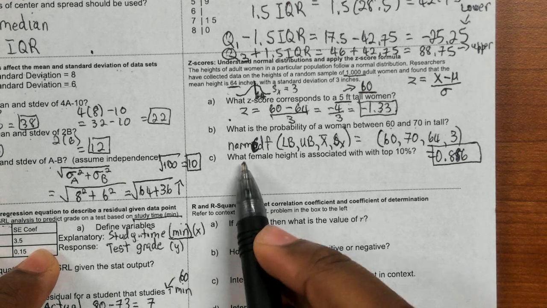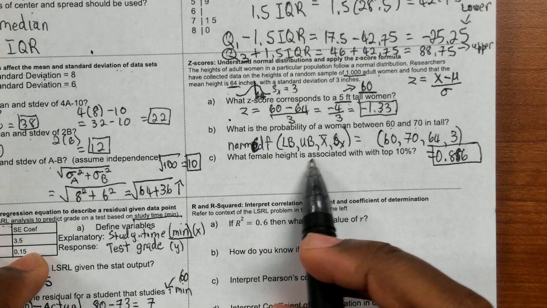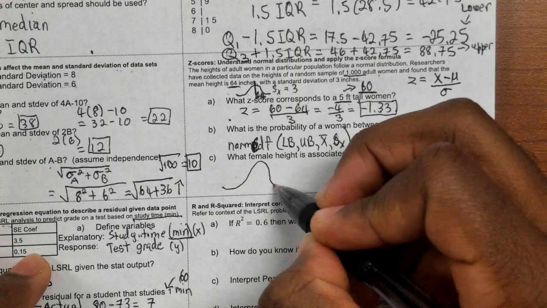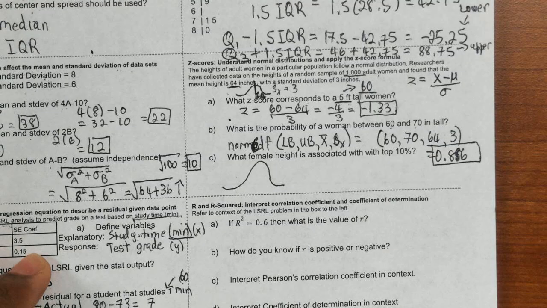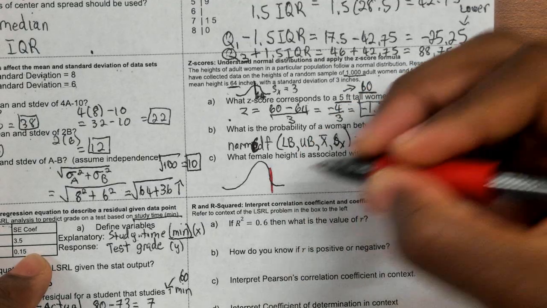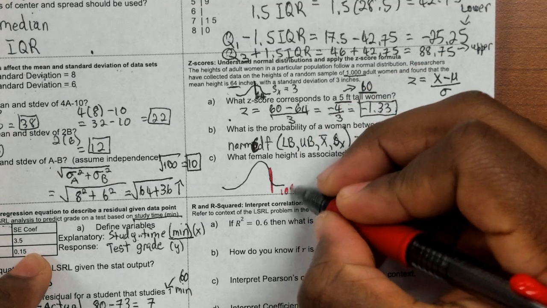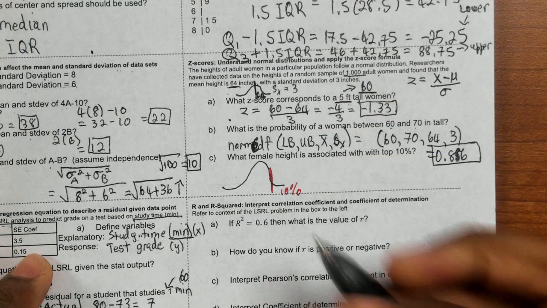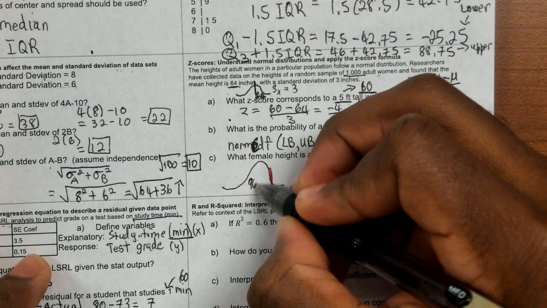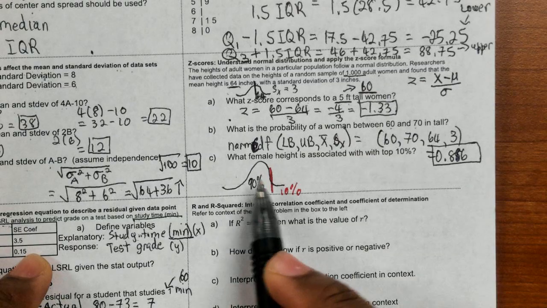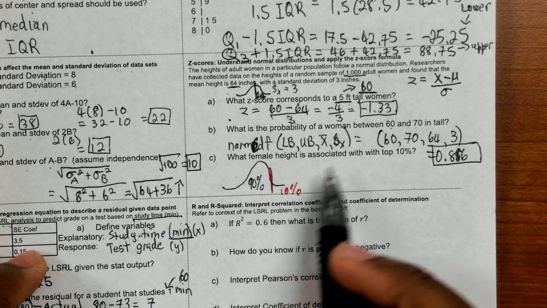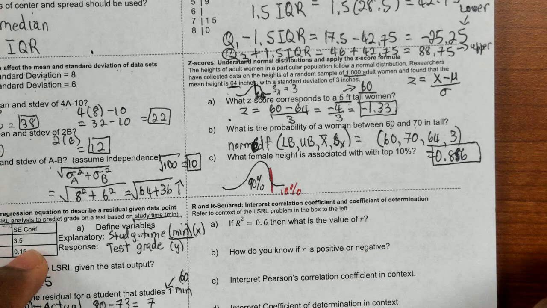The last question: what is the female height that's associated with the top 10%? If we're looking at our normal distribution and evaluating the top 10%, we're evaluating this area right here. But to evaluate the top 10%, I need to take into consideration the bottom 90%, so I'm evaluating for the bottom 90% to find what the top 10% is associated with.